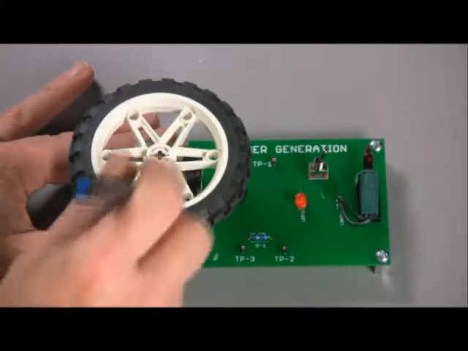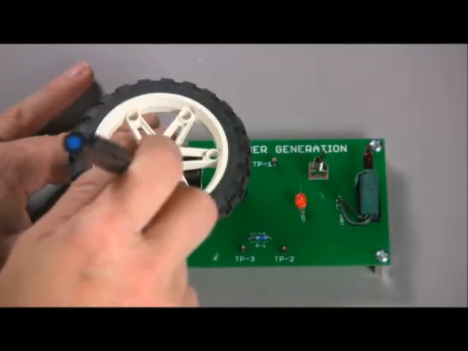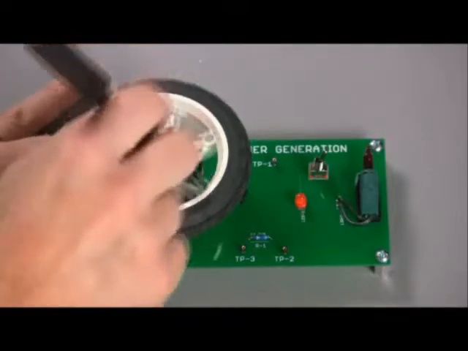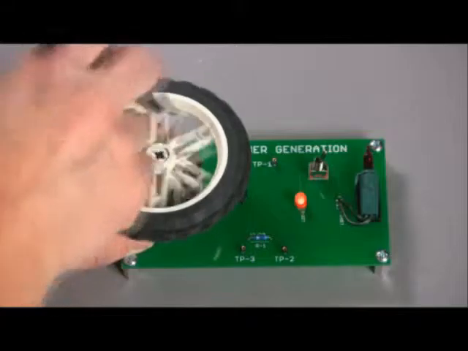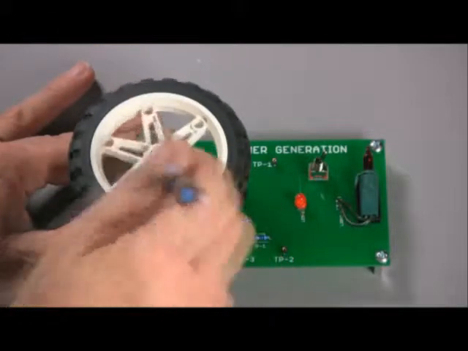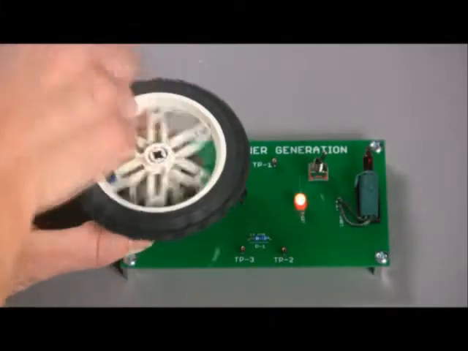In this case, I want you to turn the wheel in a consistent manner so that you just see the light turn on very dimly. If I turn it faster, I can get a brighter light here.